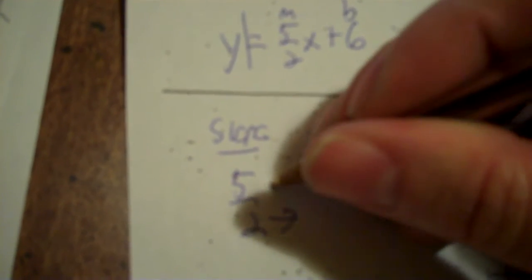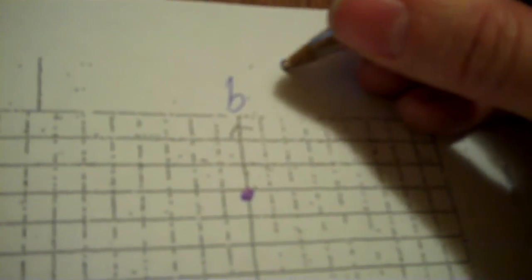So forward 2 of 5. That's off the graph, so just go up there somewhere. Okay.